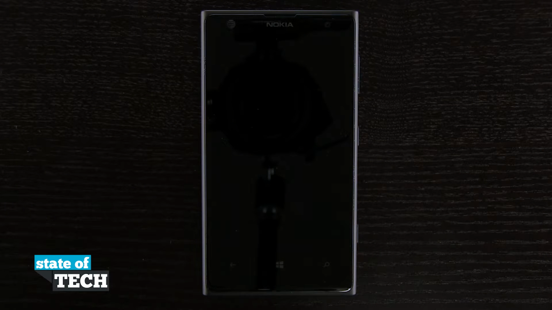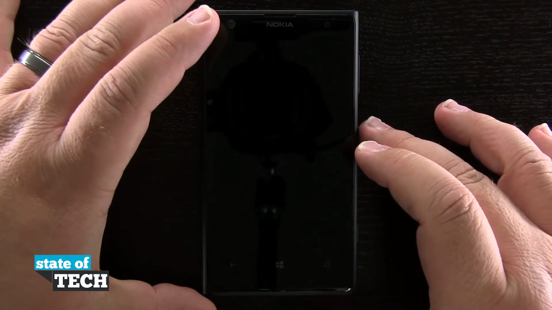I'm going to show you how to set up your Nokia Lumia 1020. So here we have our device here on the table. We're going to go ahead and power it on for the first time.